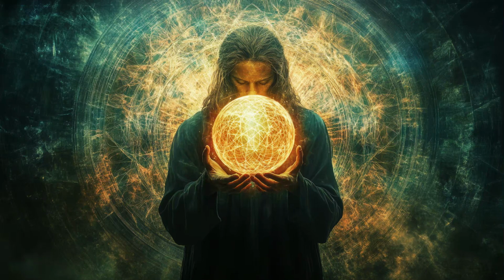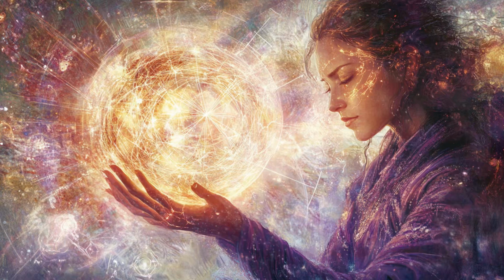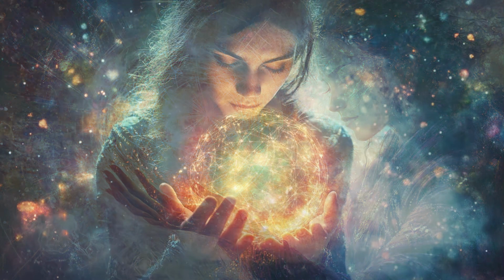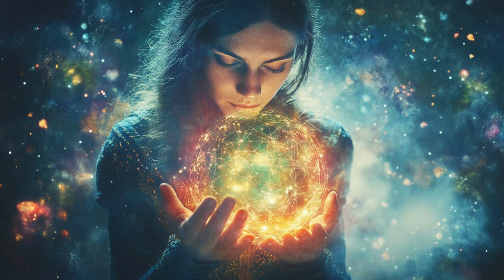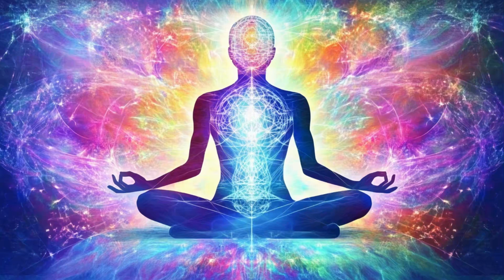Experiment with holding a crystal in your hand as you practice your breathing and visualization exercises. Notice if the sensation of the energy ball changes or if you feel an added clarity in your aura visualization. Other tools such as tuning forks or singing bowls can also be beneficial. The resonant sounds they produce might help align your vibrations and clear any energetic blockages, making it easier to feel your aura.